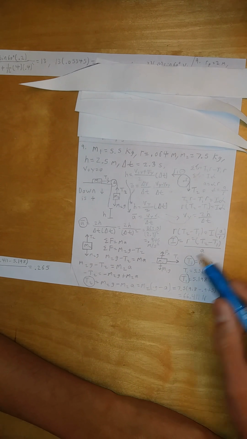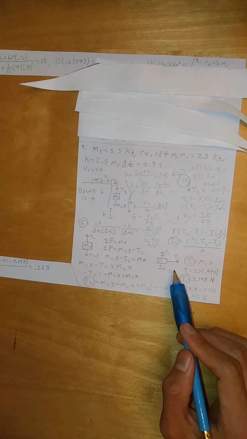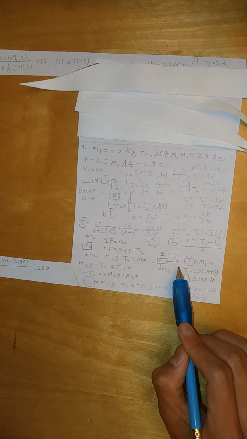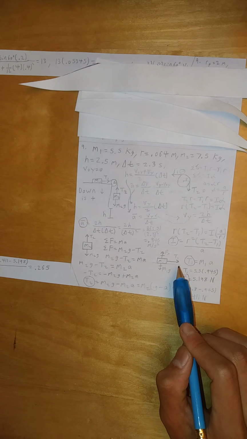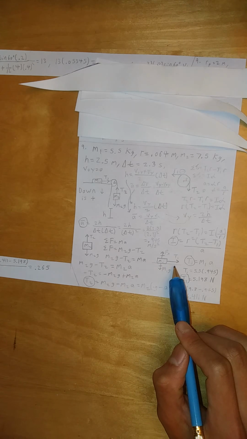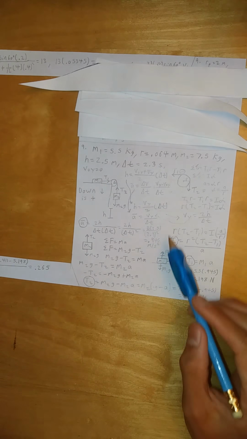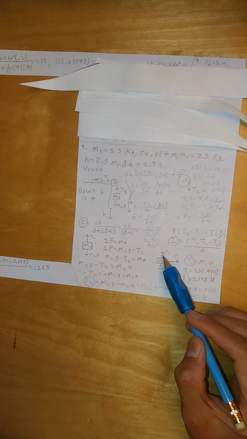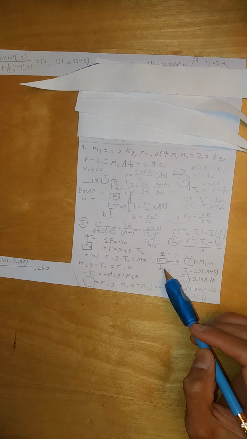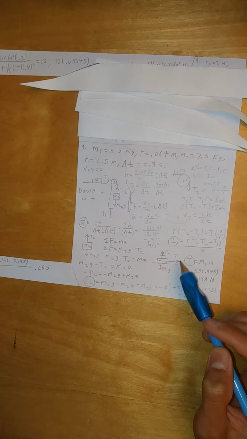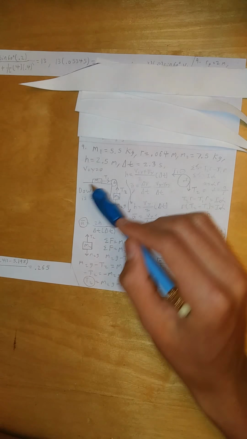Now we want to solve for T1. M1 is right here, and the only net force will be from the tension because the normal force and the force of gravity balance each other, because there's no vertical acceleration. It's not like it's going to fly out into space.